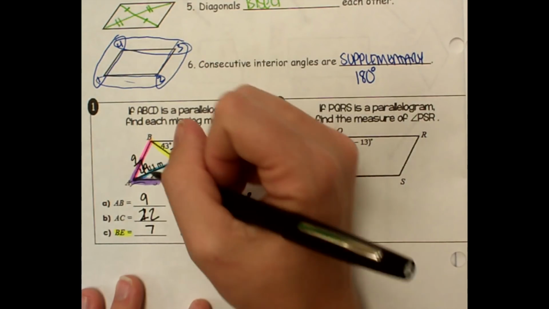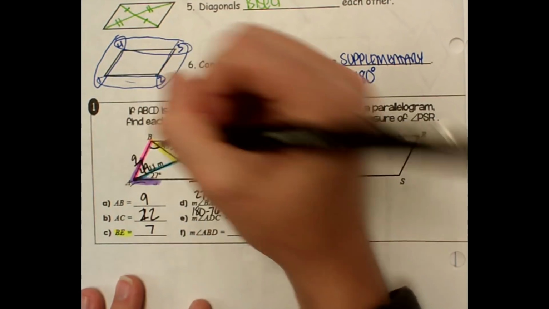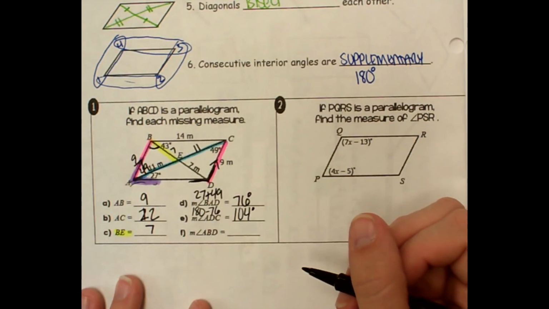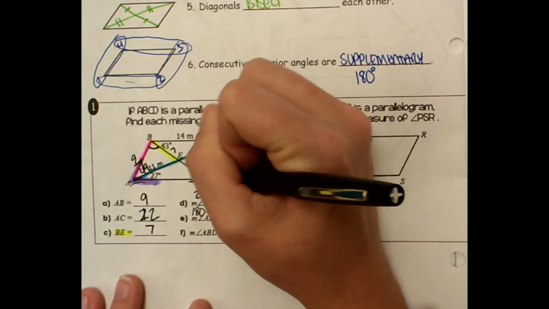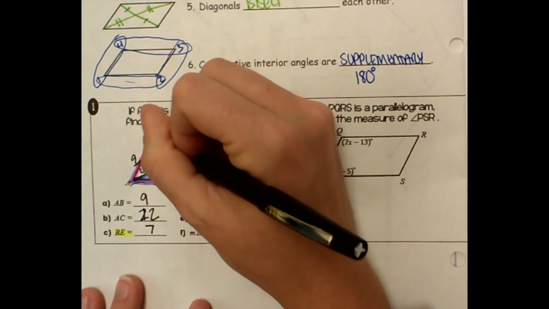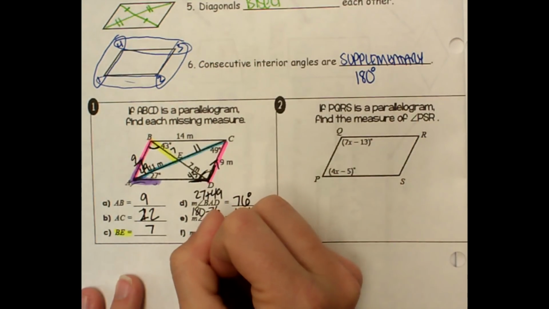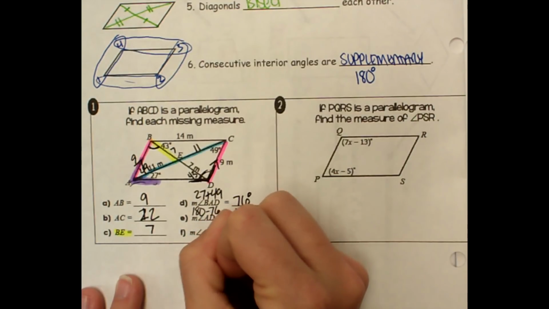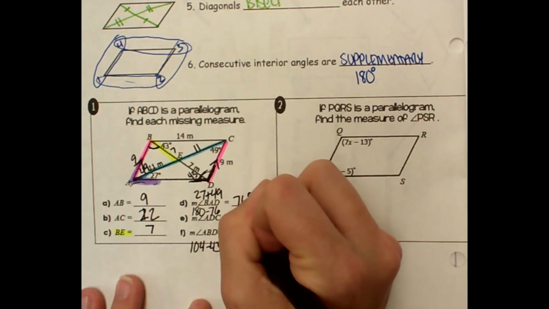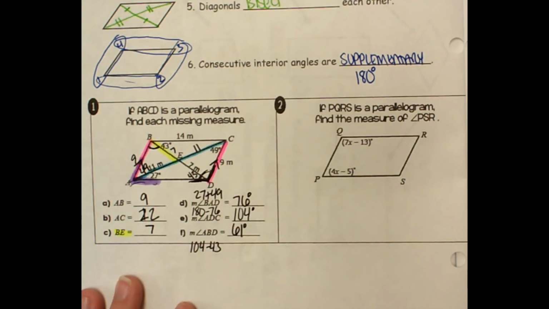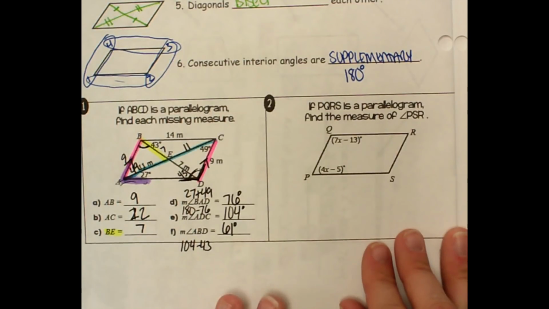Our last one is ABD. So now we're looking at that angle. Remember, this whole side adds up to 104. With our alternate interior angles, this one is 43. So we would say 104 minus 43 makes this one 61 degrees. Alternate interior angles, they're coming back: parallel lines cut by a transversal.